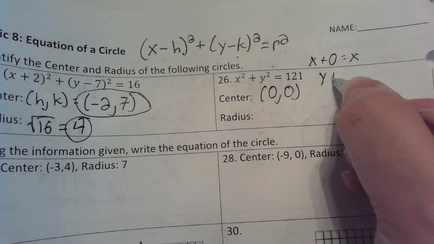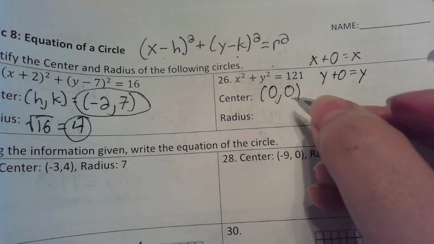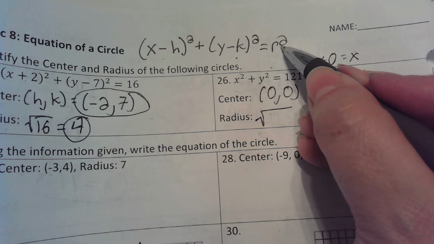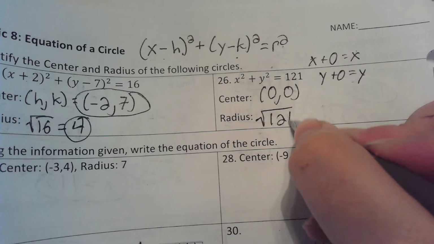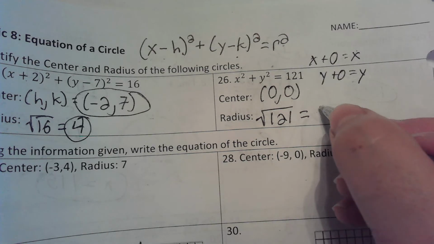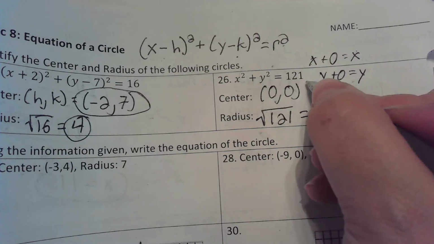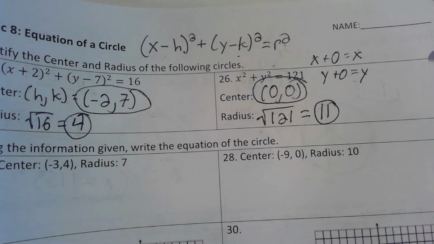And y plus 0 would just be y. So that's our center. And then the radius, we're going to take the square root, because remember, it's the radius squared. So the square root of 121 is going to be 11. Okay. So the radius is 11, and the center is at the origin, which is 0, 0.